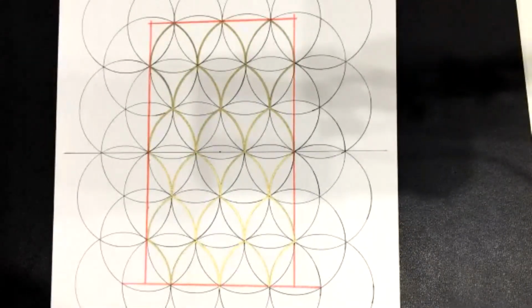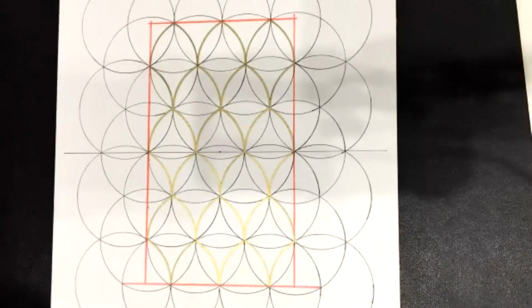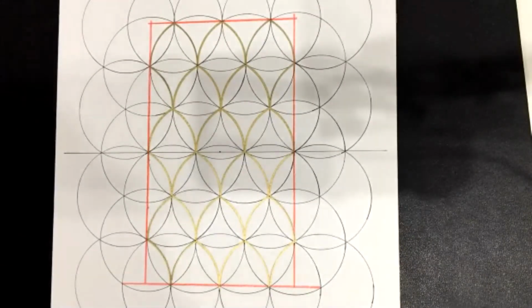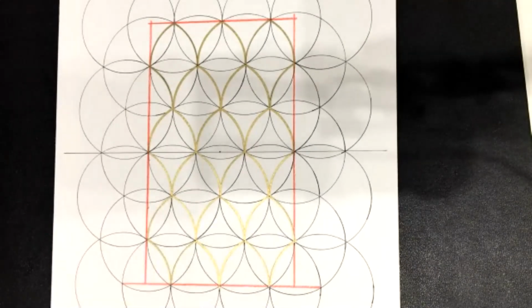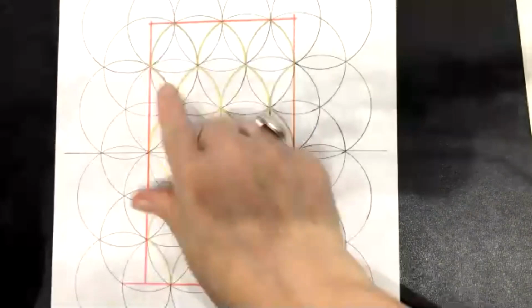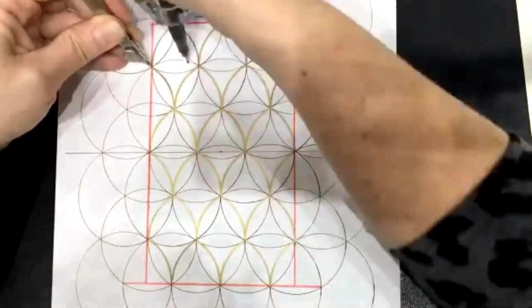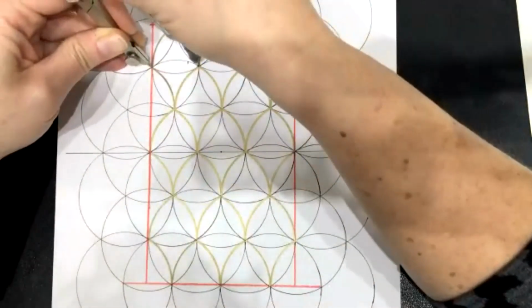Thin sharp is what I like. Let's use a nice thick. Here we are. I'll just use a thicker black. So essentially, I'll do the one at the top here. So this is the pattern we're picking out.